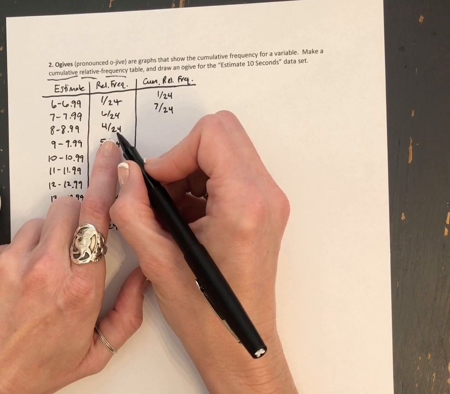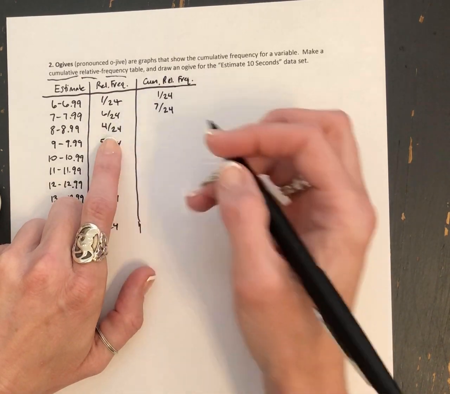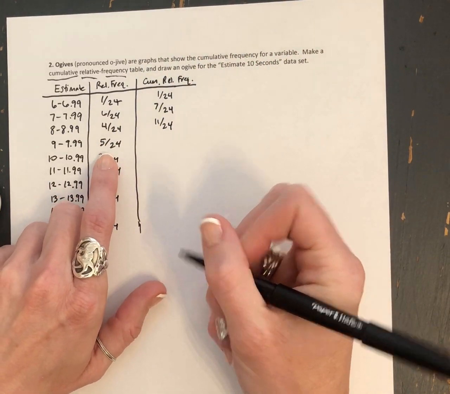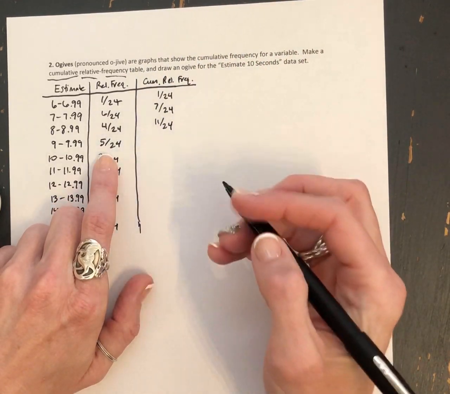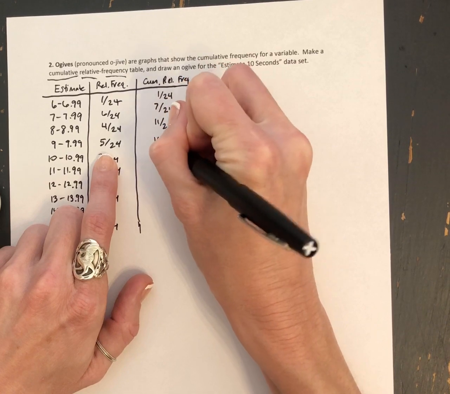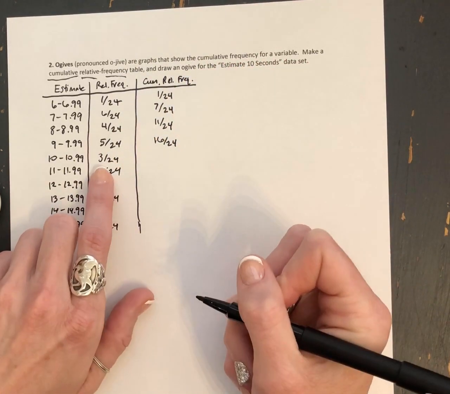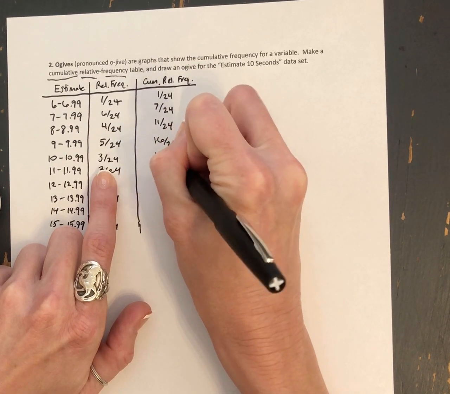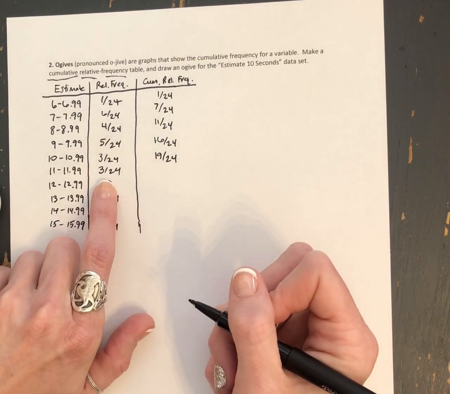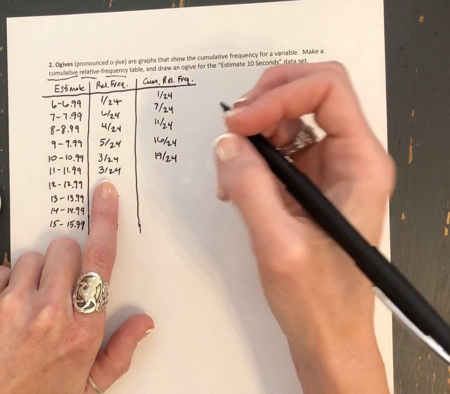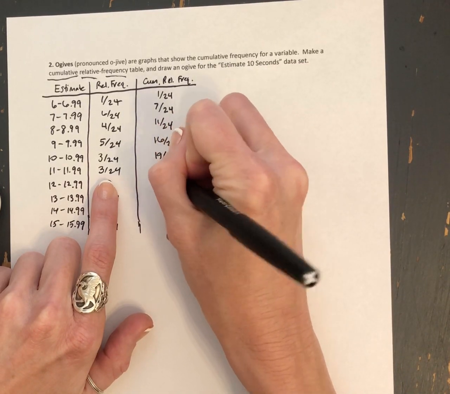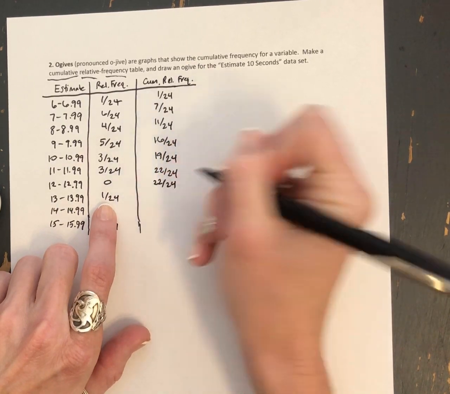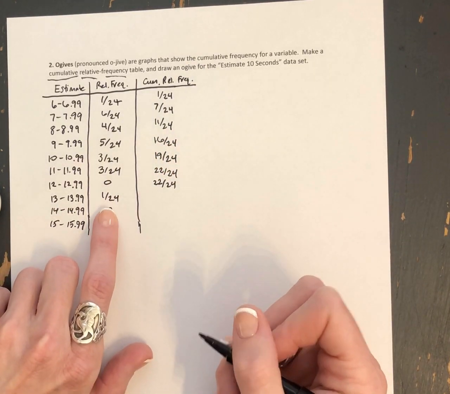By the time we get up to 8.99, we're adding 4 more, so we're up to 11 out of 24. In the 9s, we add an additional 5, so that's 16 out of 24. In the 10s, we add another 3, so that's 19 out of 24. In the 11s, we have another 3, which is 22 out of 24. We're still at 22 out of 24 in the 12s.